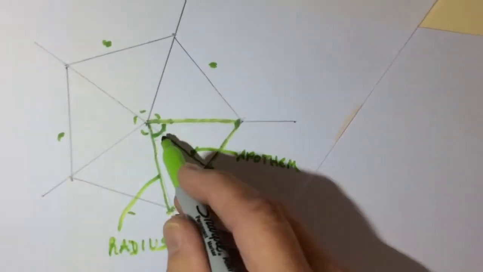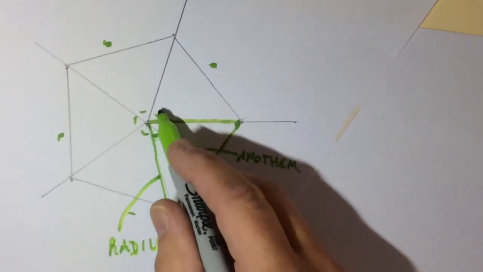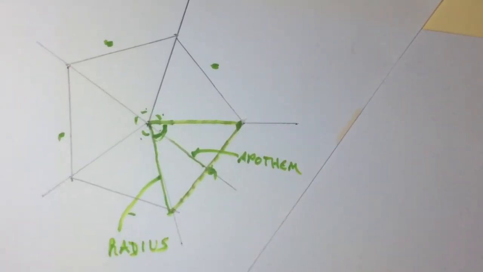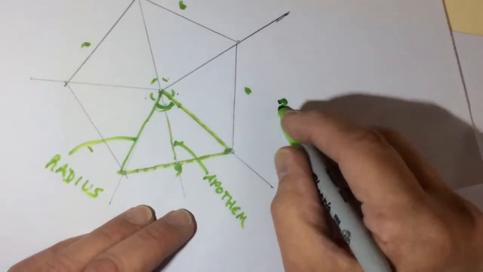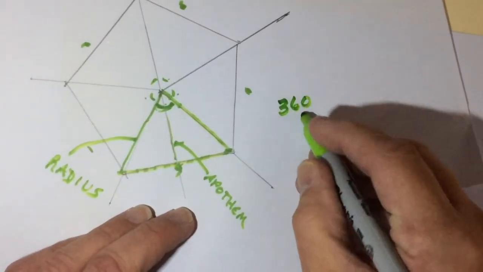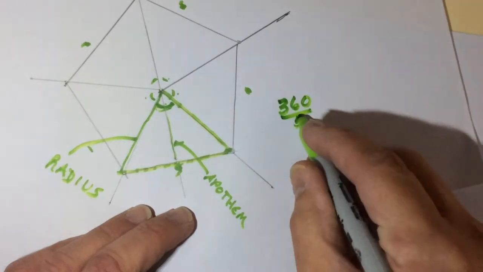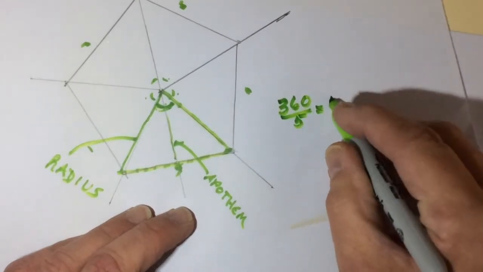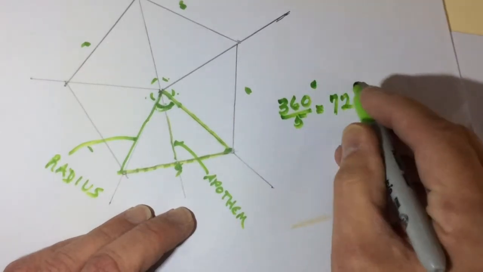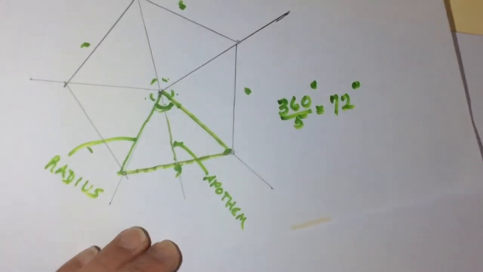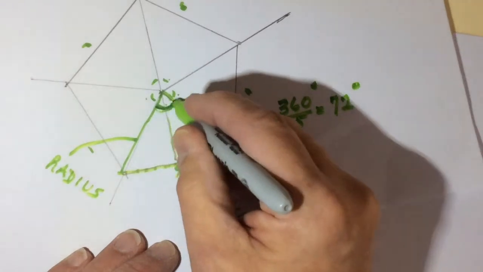But I can figure out what this angle is because I have 1, 2, 3, 4, 5 of them. They have to add up to 360 degrees. So 360 divided by 5 is equal to 72. This angle right here is 72 degrees.